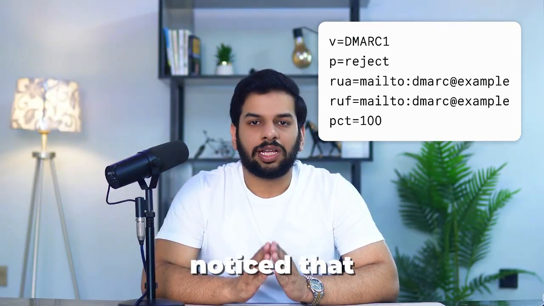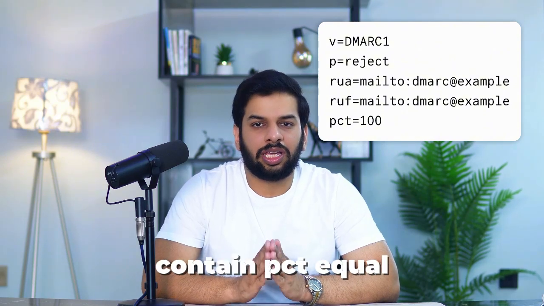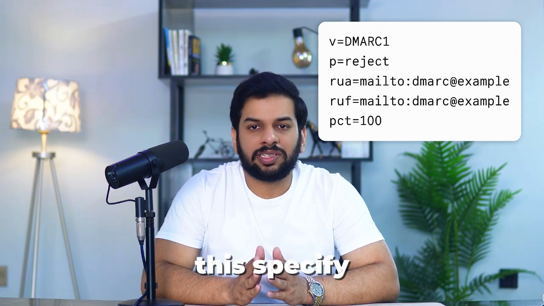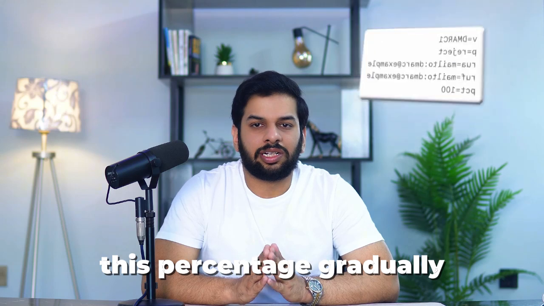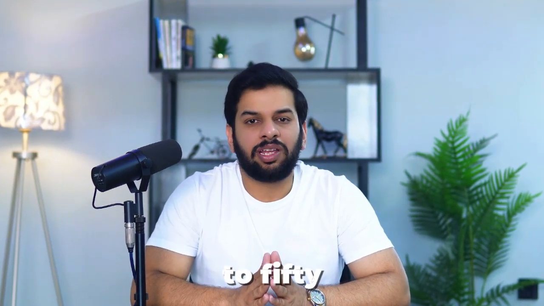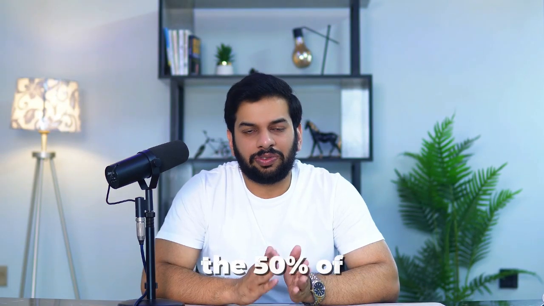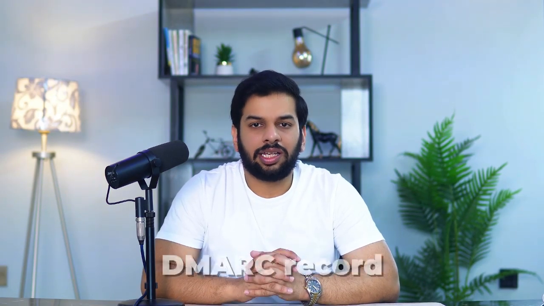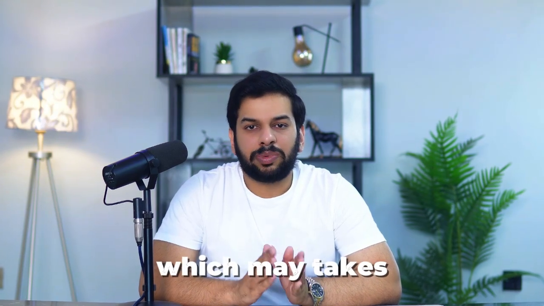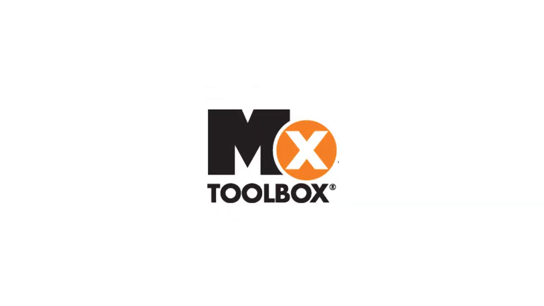You may have noticed that this record also contains pct=100. So what does it mean? pct=100 specifies that the policy is applied to 100% of the email. You can adjust this percentage for gradually implementing the policy. For example, setting pct to 50 would apply the DMARC policy to 50% of email. After adding the DMARC record, save the changes and wait for the DNS propagation, which may take up to 48 hours.